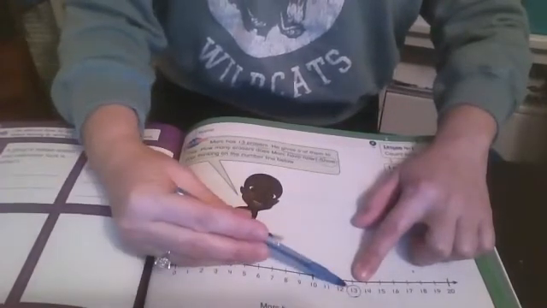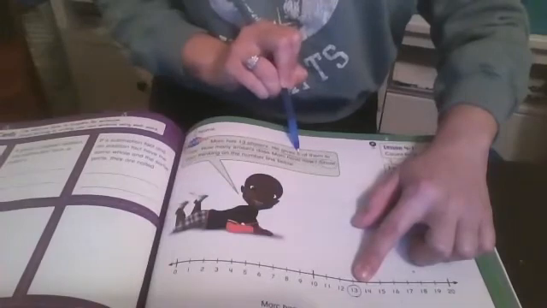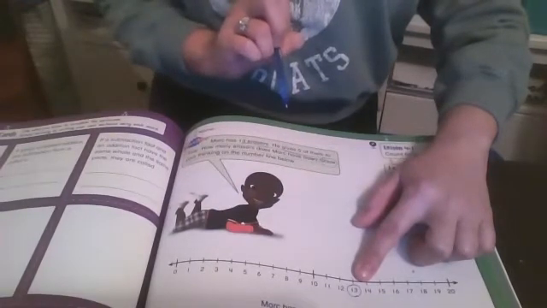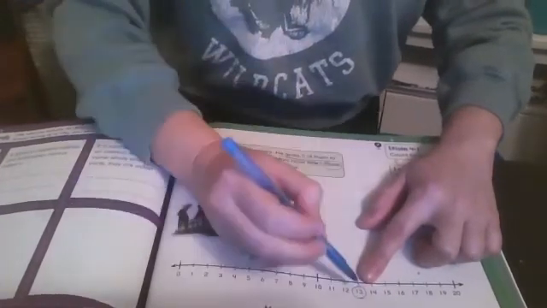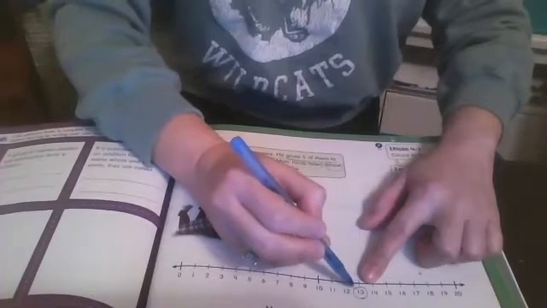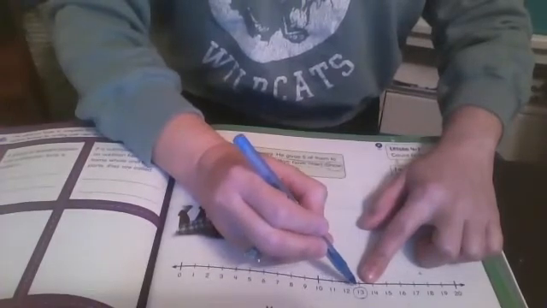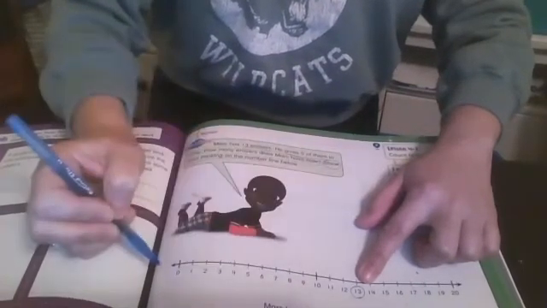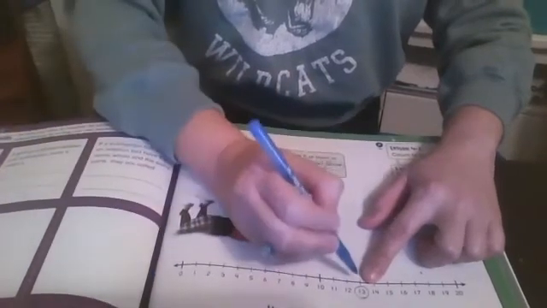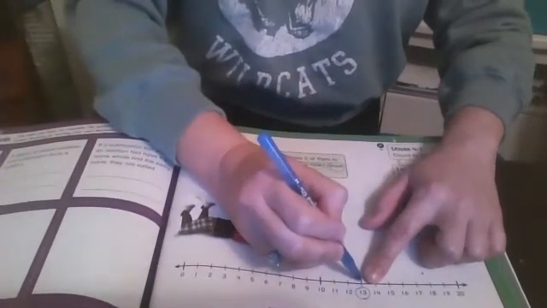Now from 13, I know that he gives 5 of them away to Troy. Again, I'm going to be getting smaller when I subtract, so I'm going to be going backwards on my number line. From here, I'm going to count the jumps.